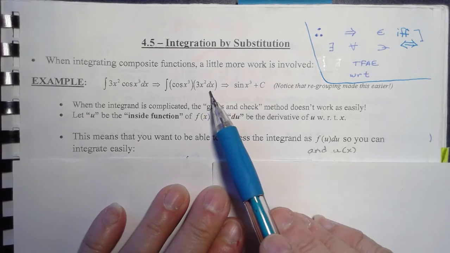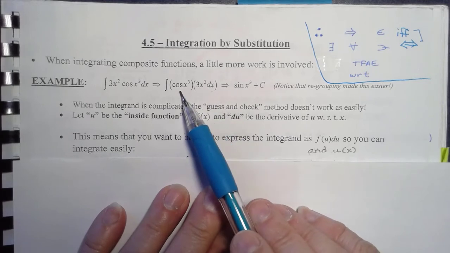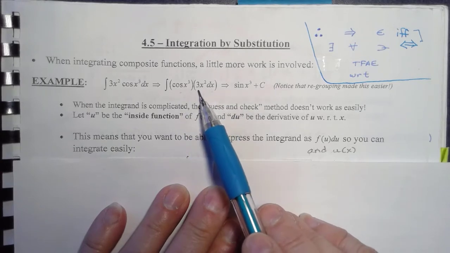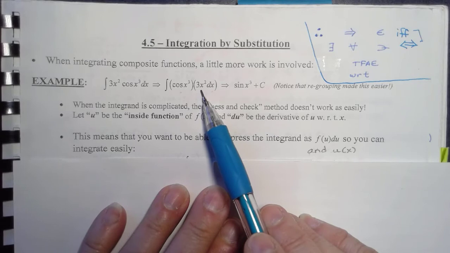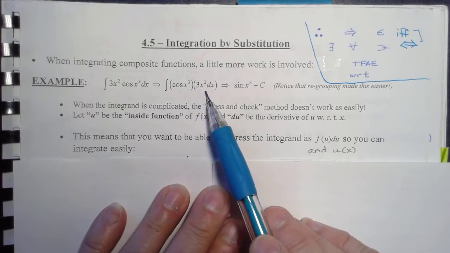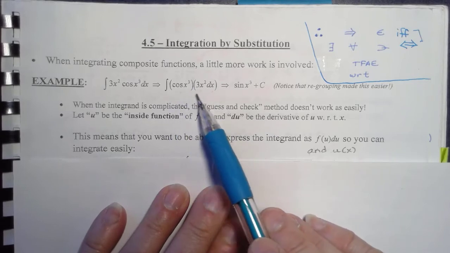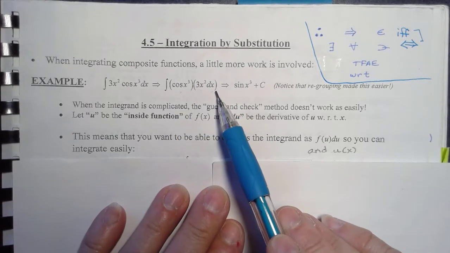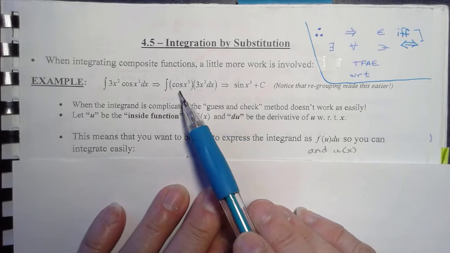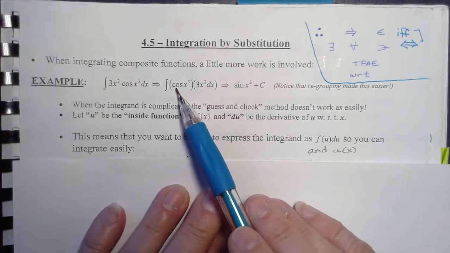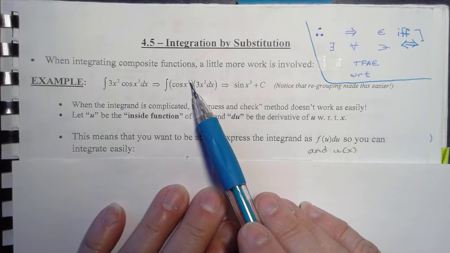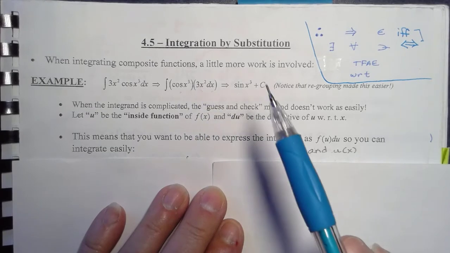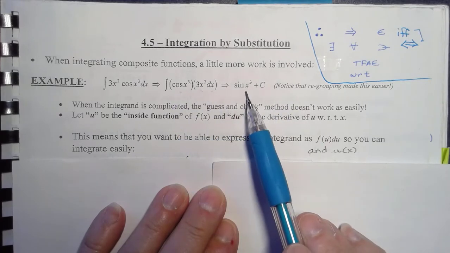Now, here's an interesting thing. Cosine is the derivative of sine. What is the relationship of 3x squared to this? Well, it's the derivative. So remember that the integrand has to be a complete derivative of the antiderivative function. So if I think about this, cosine x cubed, chain rule, times 3x squared, okay? The antiderivative of that is sine x cubed.